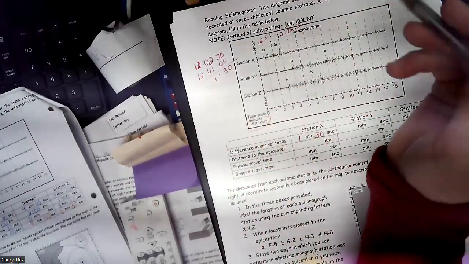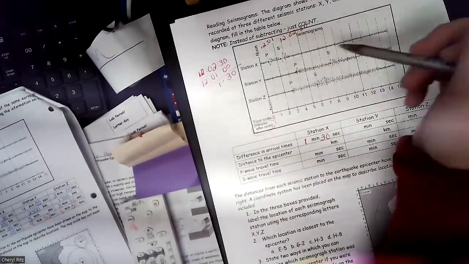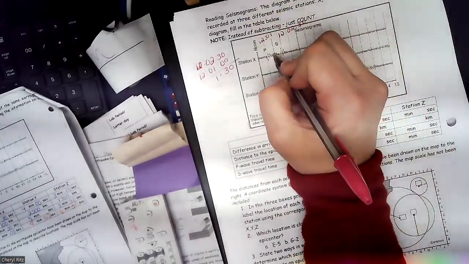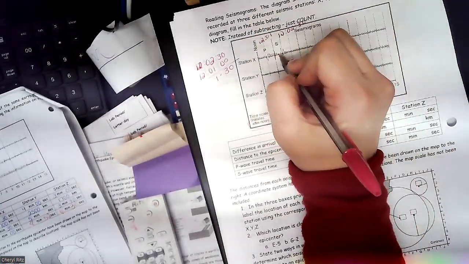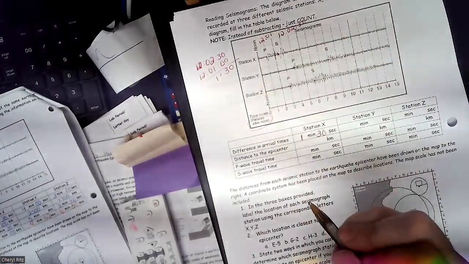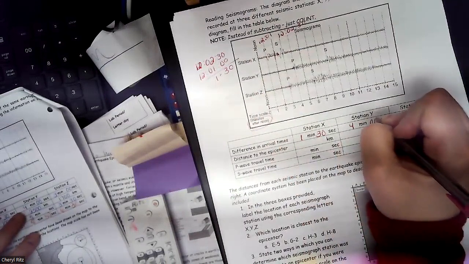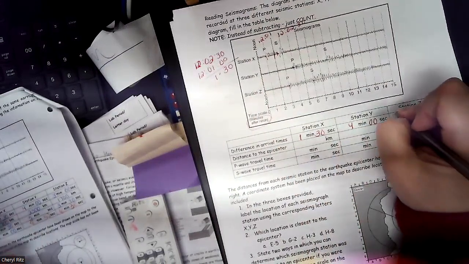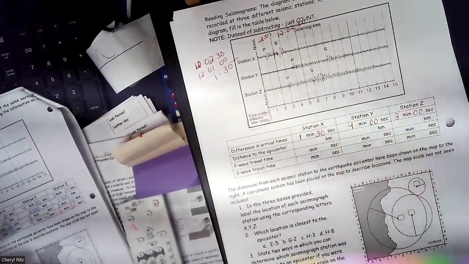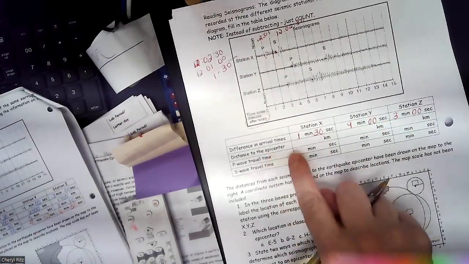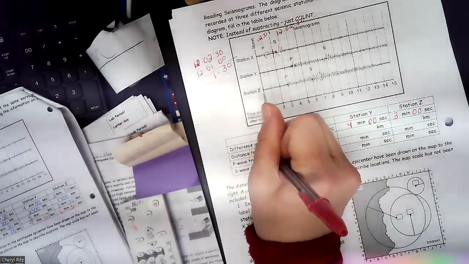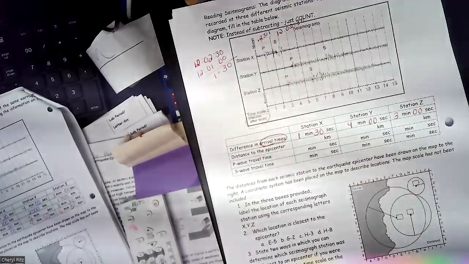You could also, if they go up nice and easy like this by ones, you could also just count. Here's 1 minute and here's half a minute. So a minute and a half for that one. Station Y, they were 4 minutes apart, and station Z, 3 minutes apart. To do the distance to the epicenter using the difference in arrival time.